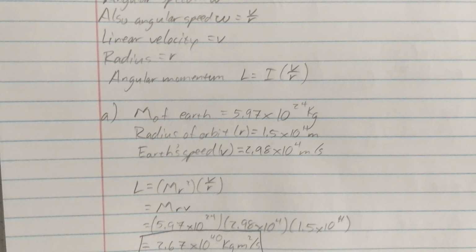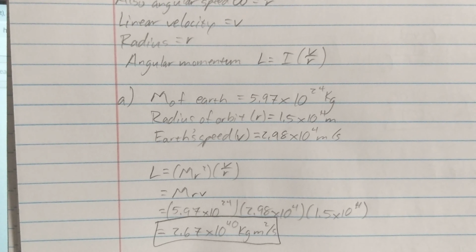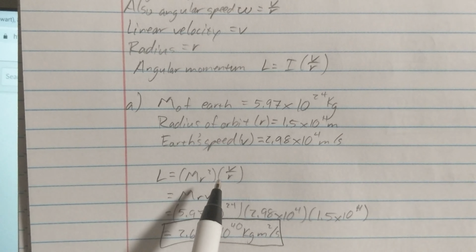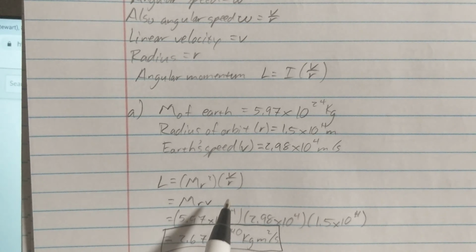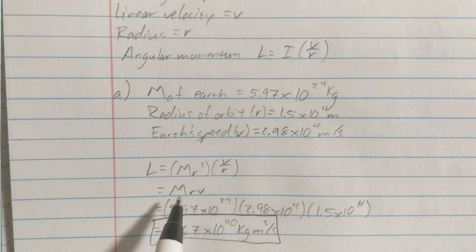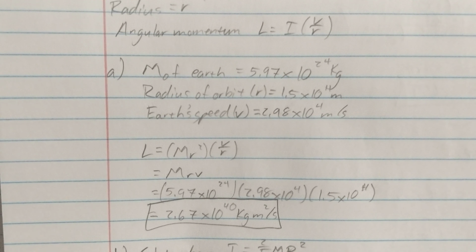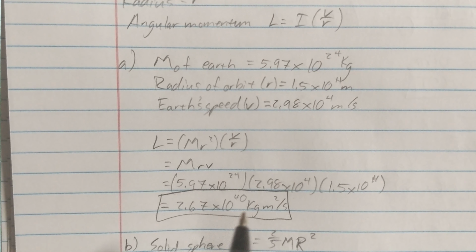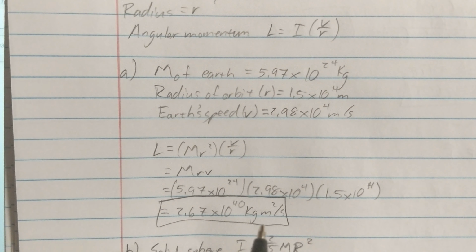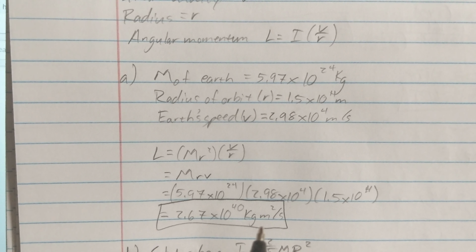So we get that our angular momentum is equal to mass times r squared, or our inertia, times velocity over radius. So we end up with mass times radius times velocity, and when we plug in the numbers, we end up with 2.67 times 10 to the 40th kilograms meters squared per second.